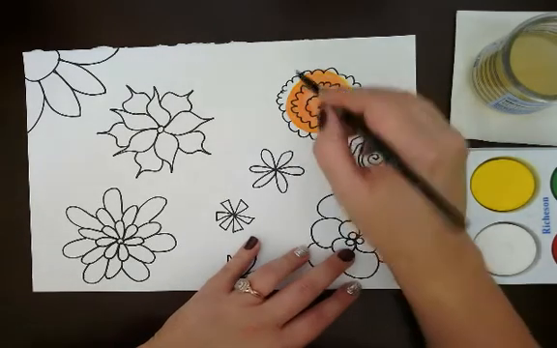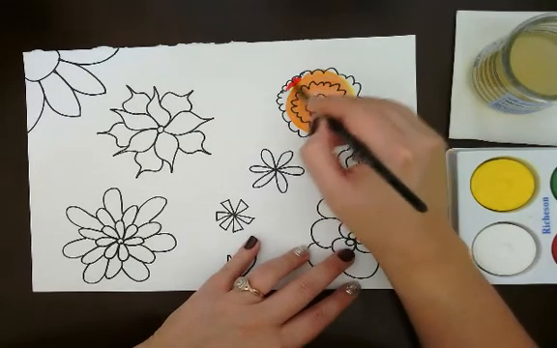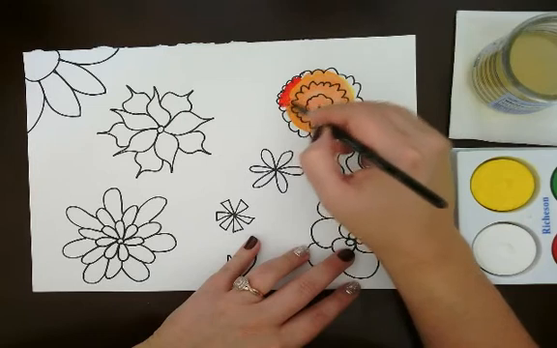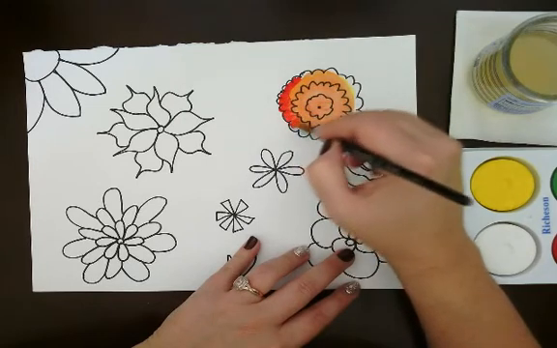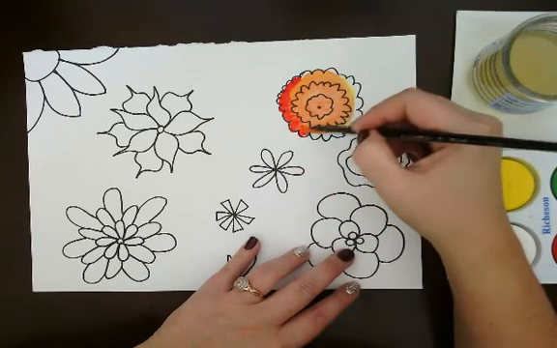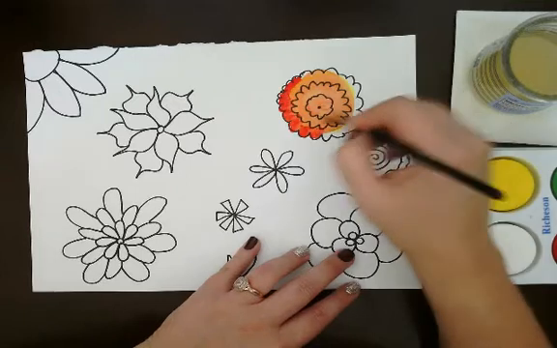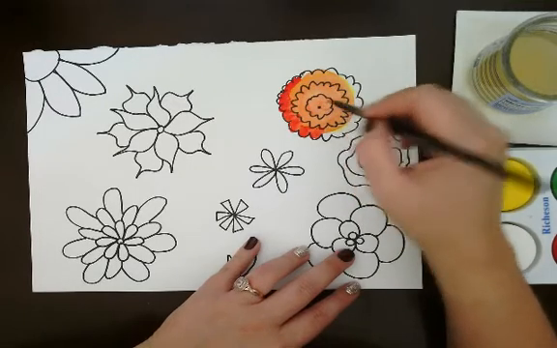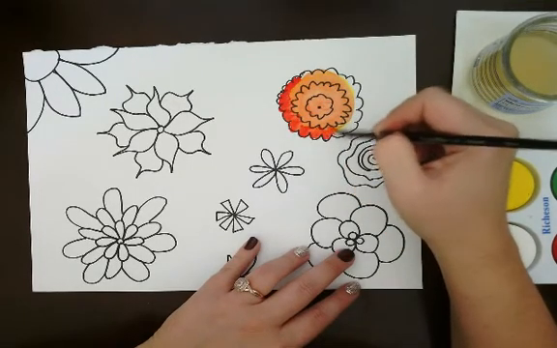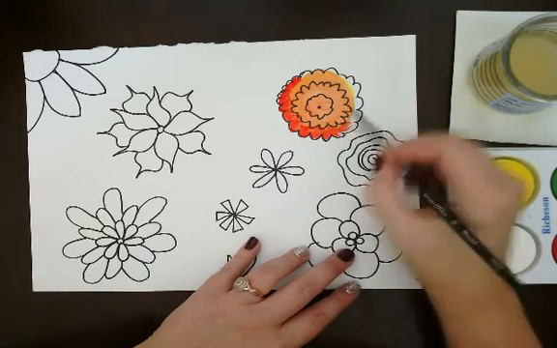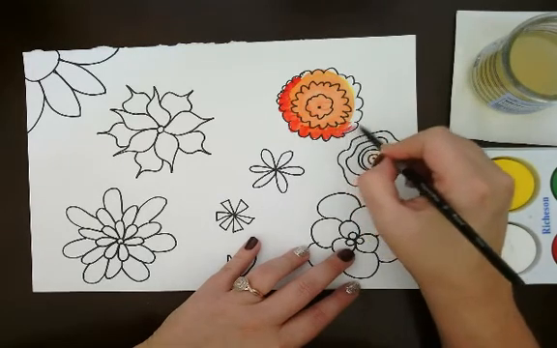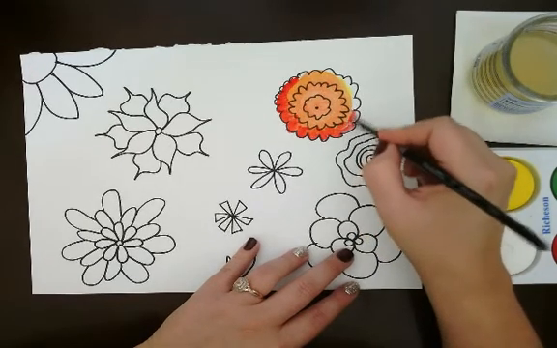And now I also wanted to just use red, right? Because part of my analogous color scheme was red, red orange, and orange. So maybe I want to do the outer edges red. So then it kind of fades into that red orange, and then that orange in the middle.